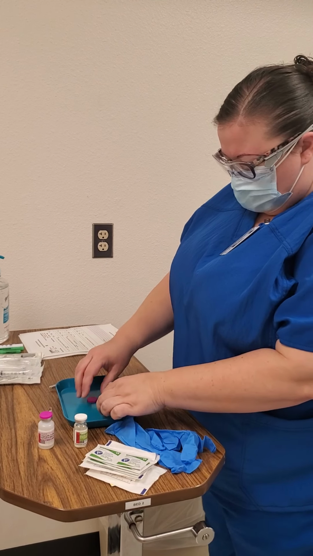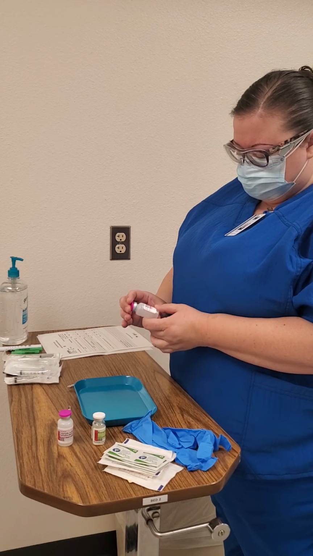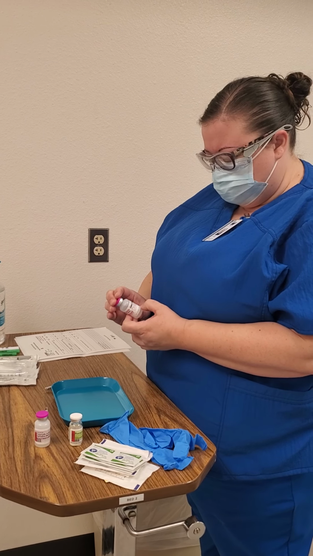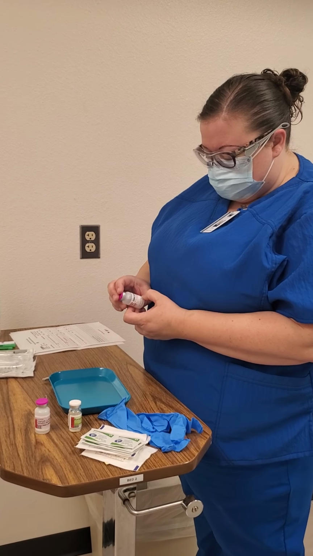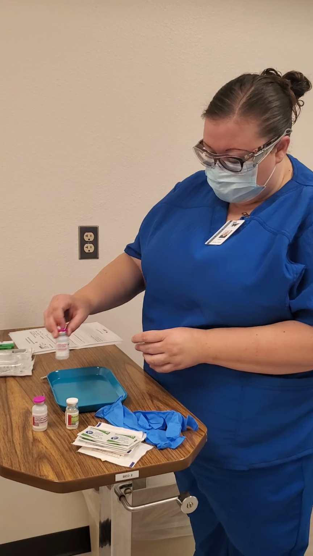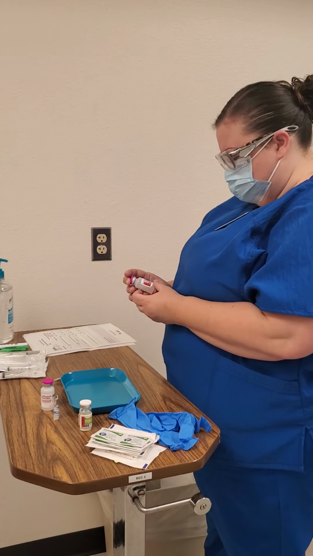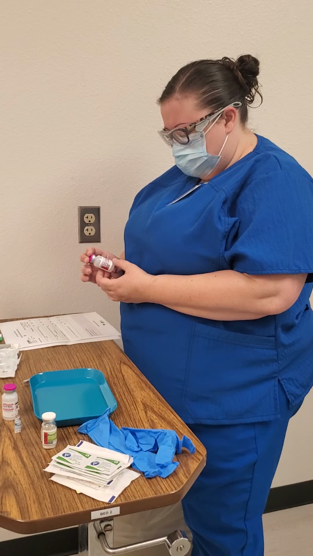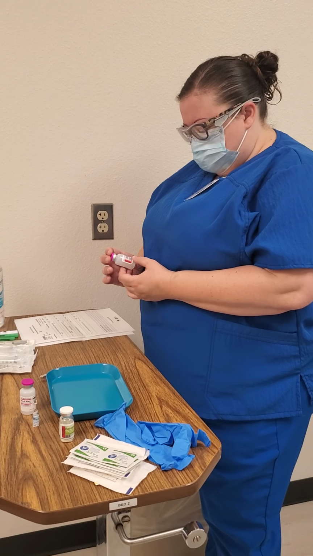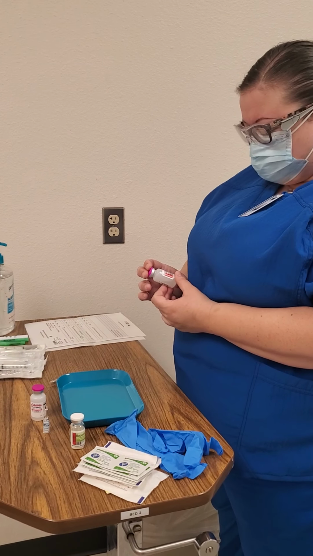My first thing that I'm going to do is check my saline solution for an expiration date, and that's 7/2024. Here's the tuberculin purified protein derivative, and it says a 10 milliliter multi-use vial.